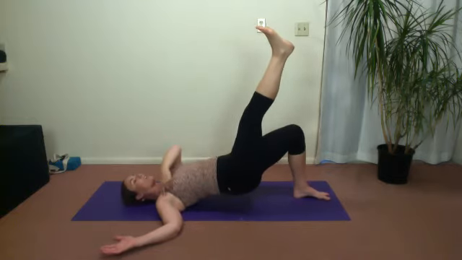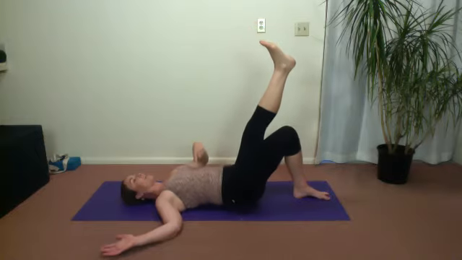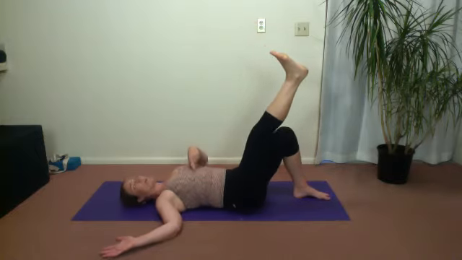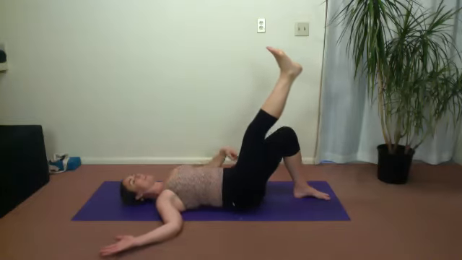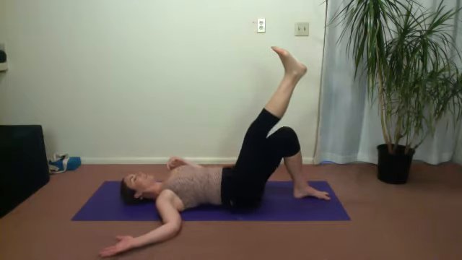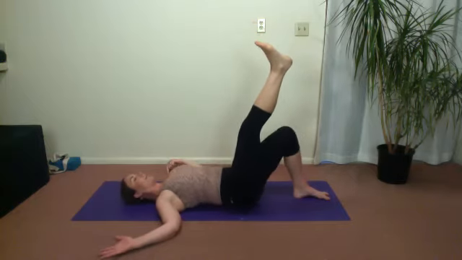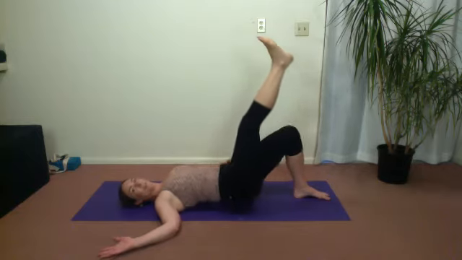So right shoulder, left butt, lift and lower. We're gonna do that 10 times. I want you to do it slowly. There has to be some abdominal support here, but mostly think of the back side of that right shoulder and the left butt cheek. Lift and lower. Lift and lower. Keep going.